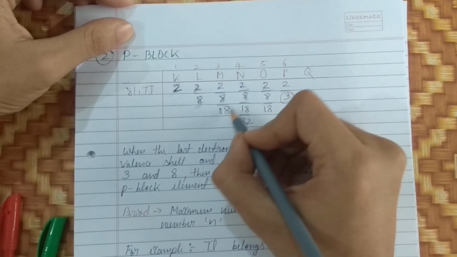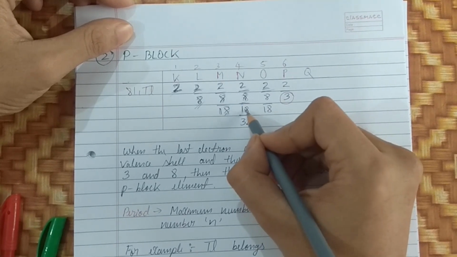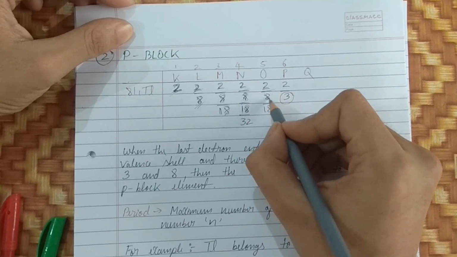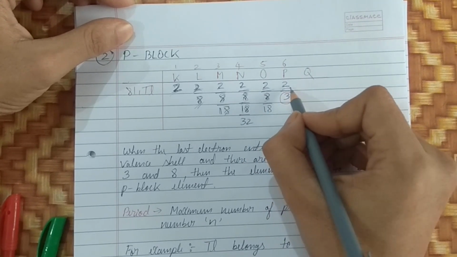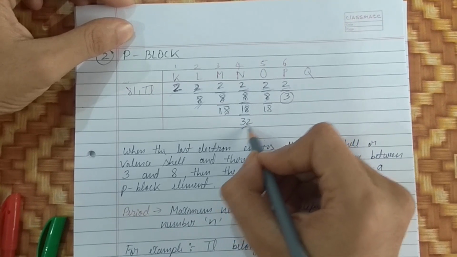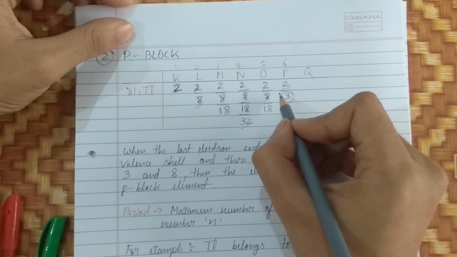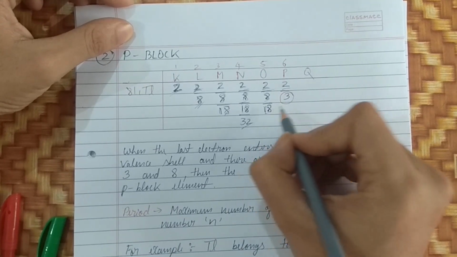Again we will check n-2, it's okay. Then we will check n-1, it's having 8 electrons only, that's why we will move up to 18 here. And again we will move up to 8 here. Again the octet rule will come into the picture, that's why we will move to the next shell. Again we will check n-2, it's having 18 electrons only, that's why we will move up to 32 here. Then we will check n-1, it's having 8 electrons only, that's why we will move up to 18 here.